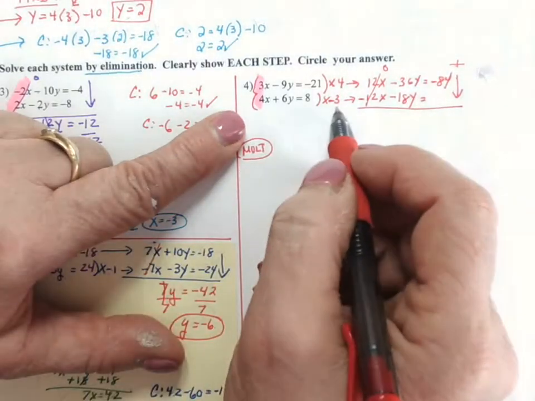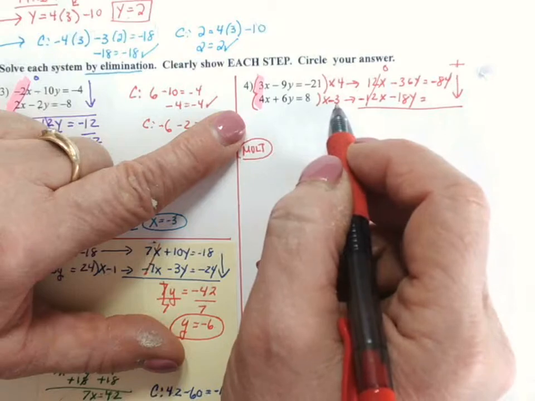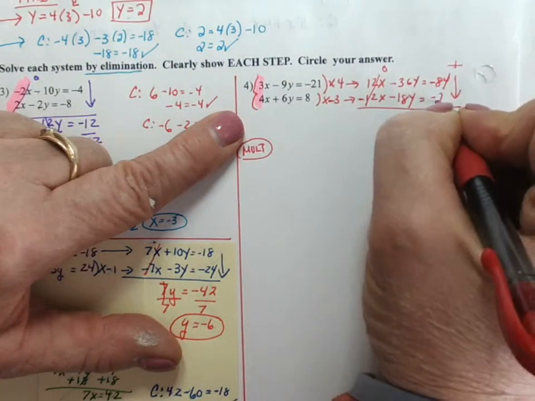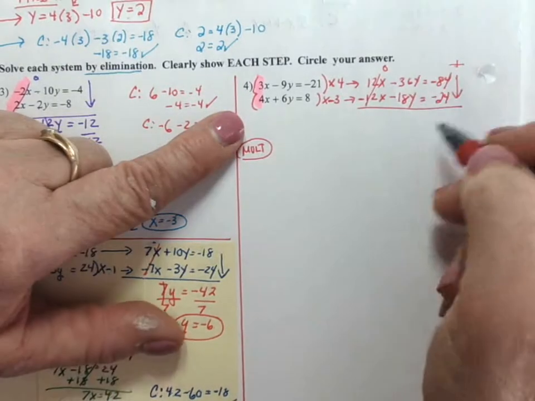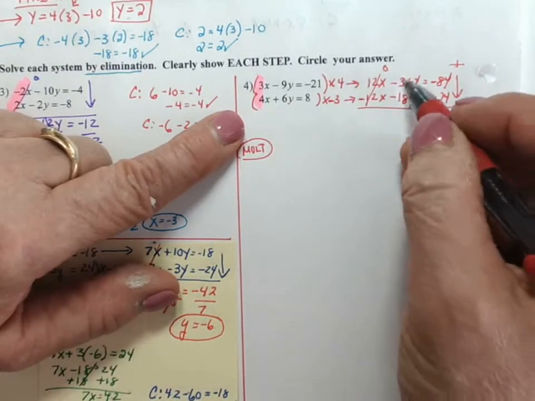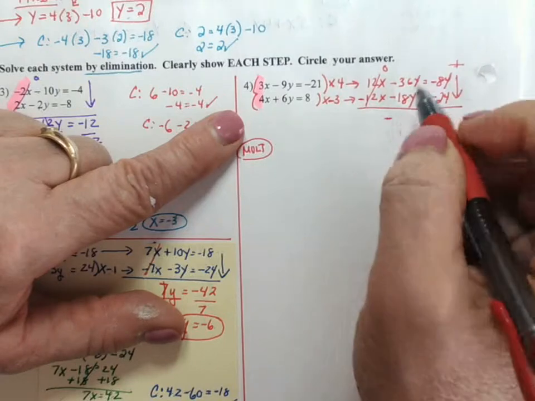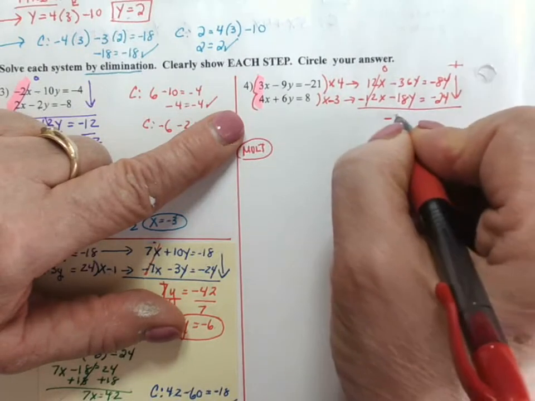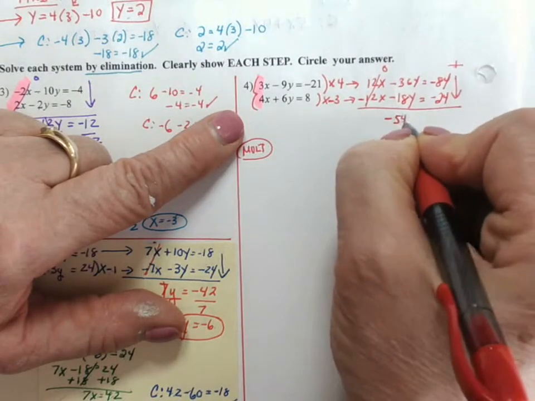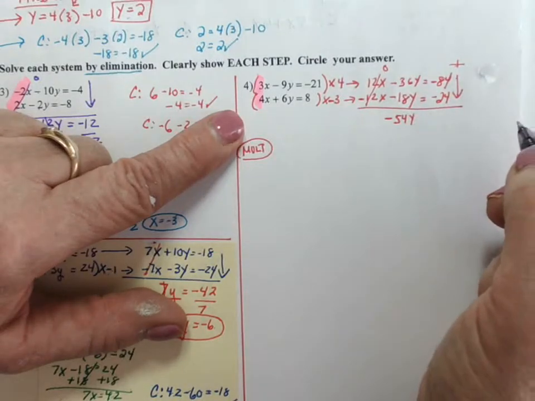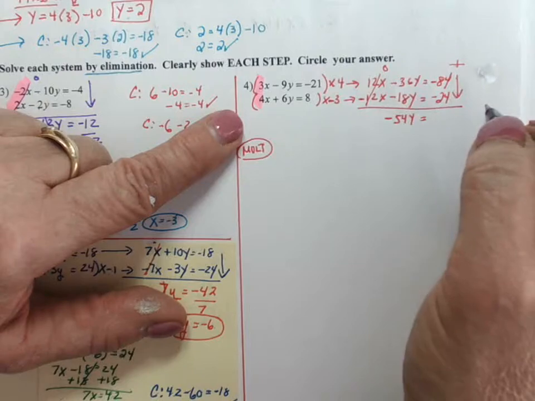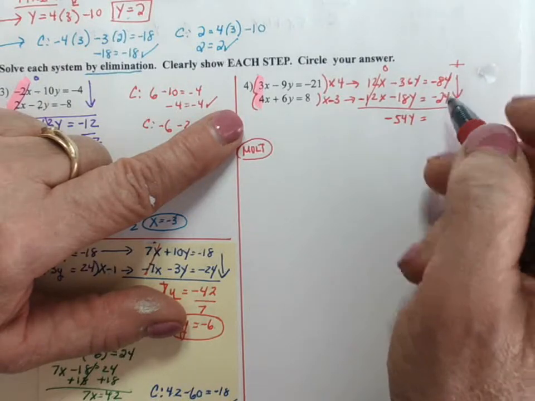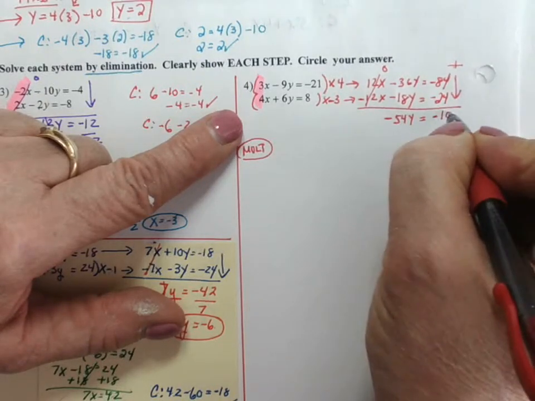And 8 times negative 3 is negative 24. So I add down, and this is going to give me negative 54y. Here we add these, and that is going to give me negative 108.